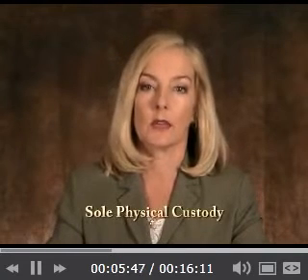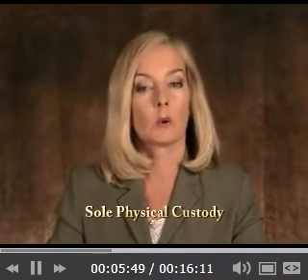Sole physical custody means that a child shall reside with and be under the supervision of one parent, subject to the power of the court to order visitation. This means the child lives the majority of the time with one parent and spends limited or restricted time with the other parent. This time with the non-custodial parent is called visitation.